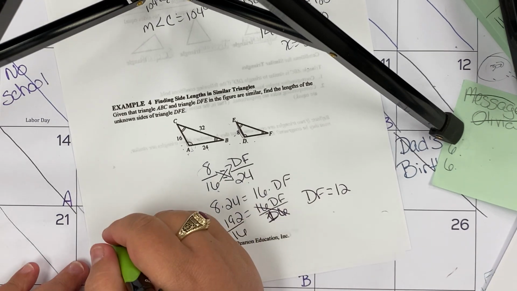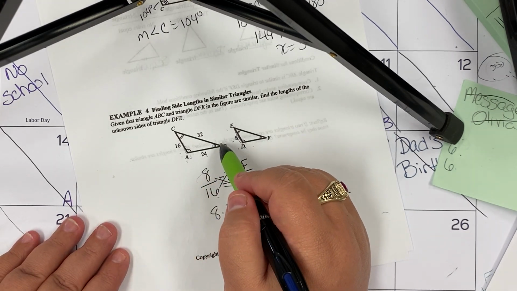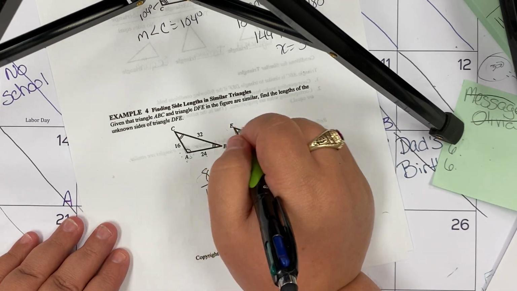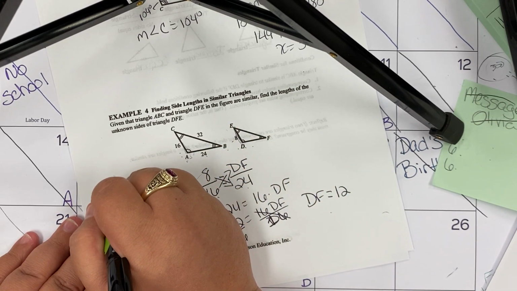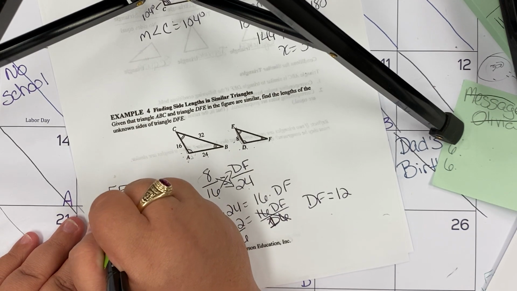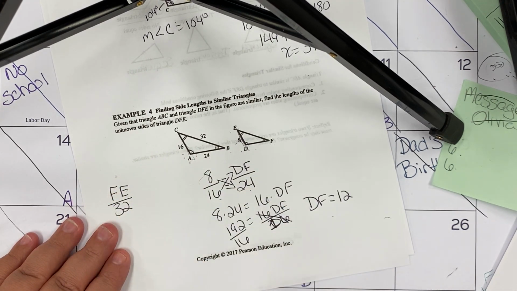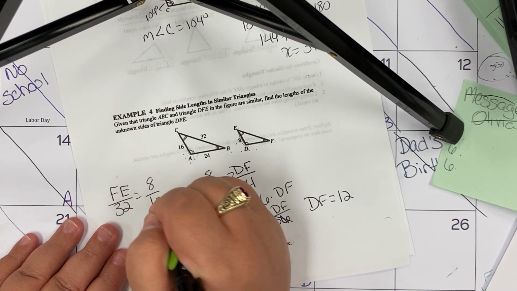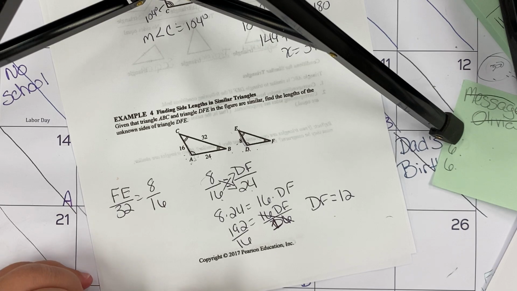So now I want to do the same thing. Side BC is going to be proportional to side FE. So again, smaller triangle. I'm going to say FE over 32 is going to be equal to 8 over 16. And with any type of problem like this, anytime they give you information, always use the information given.